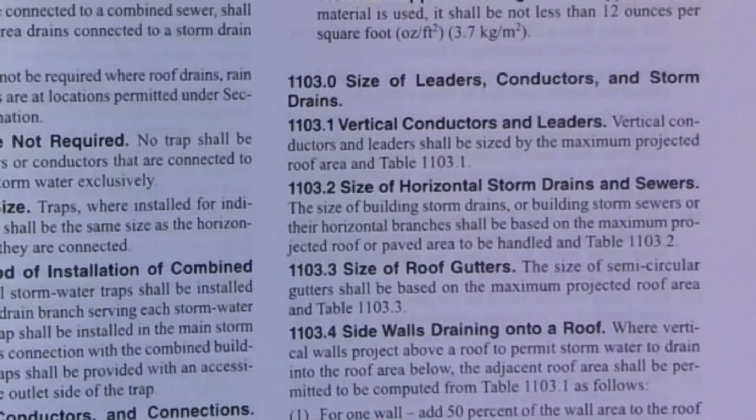Okay. The size of a leader, conductor, and a storm drain. We're going to go through this quickly because this is more of a plumbing 3 thing. Vertical conductors and leaders shall be sized by the maximum projected roof area from table 1103.1.